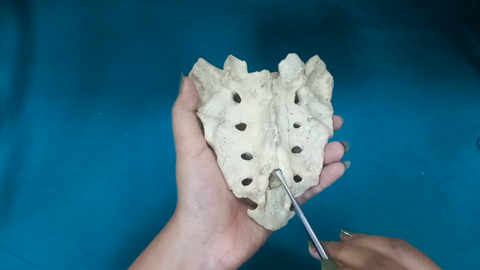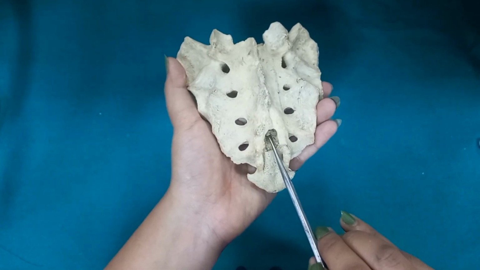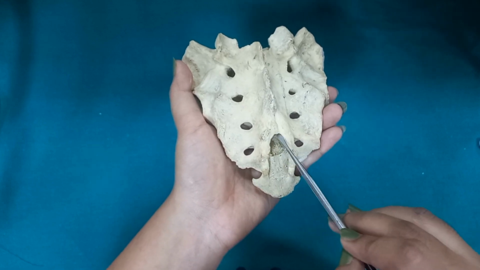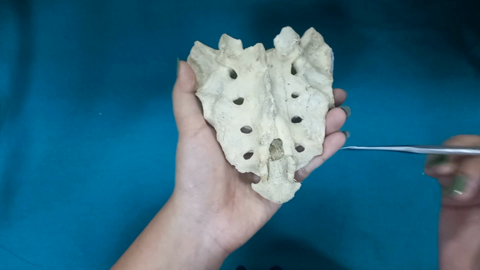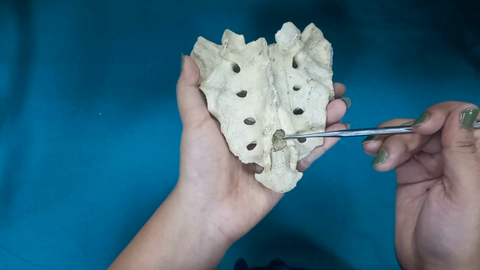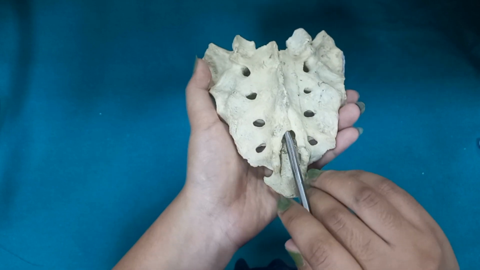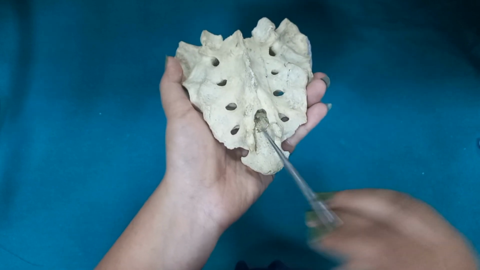Now the sacral canal. The sacral canal is formed by the sacral vertebral foramina, and it is triangular on cross section. The upper end of the canal appears oblique, but actually it is directed upwards in the anatomical position.